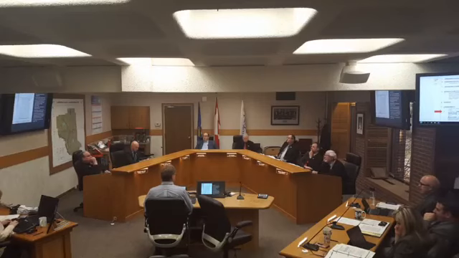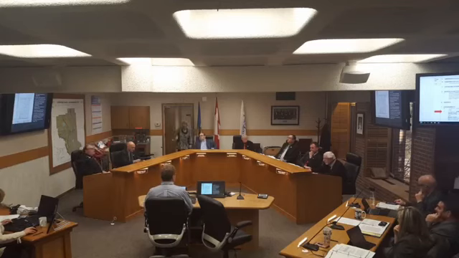There is an existing SMRID main line that runs through the site, and we've had consultation with SMRID on how that would be relocated. We are also surrounded by other country residential parcels, which sits in the idea of keeping everything in close proximity.